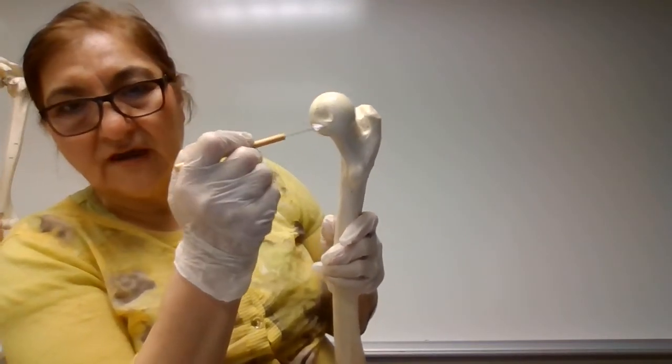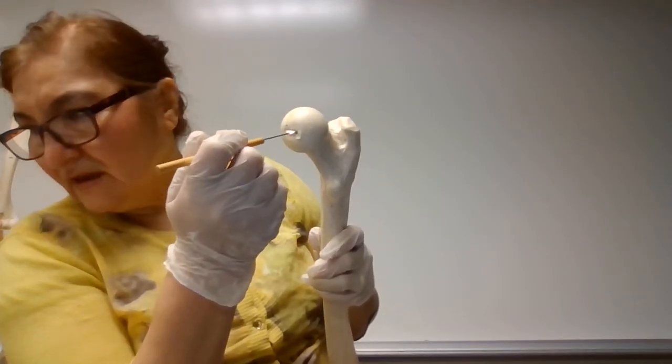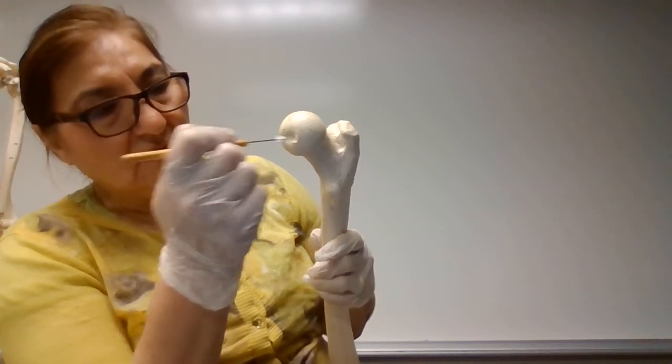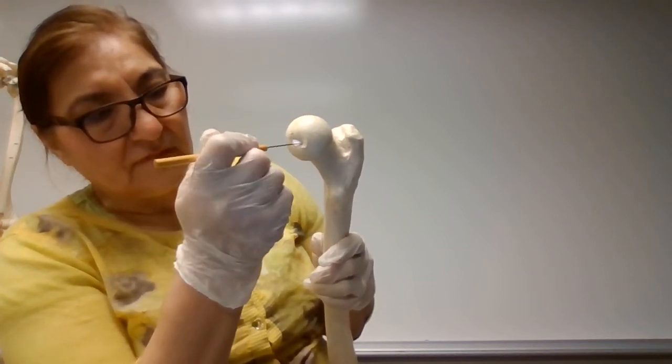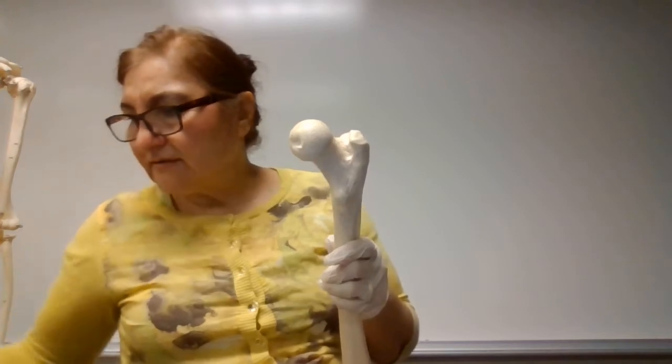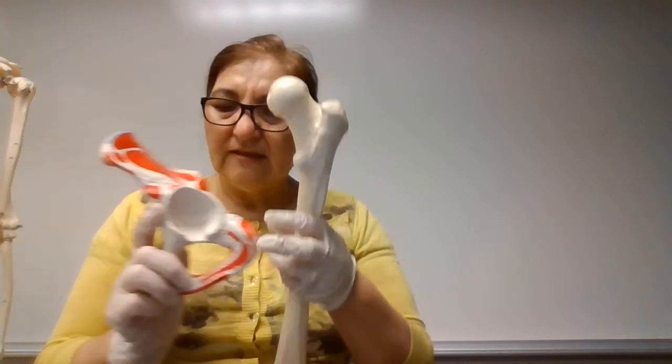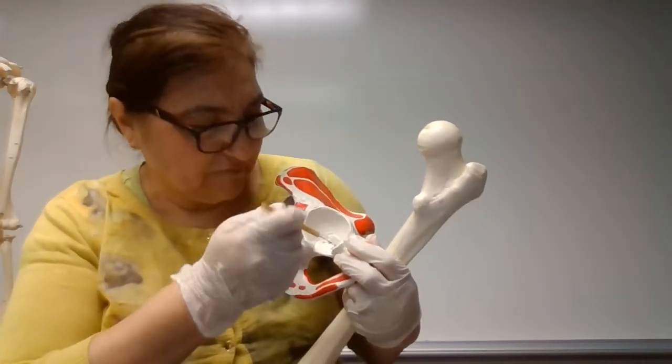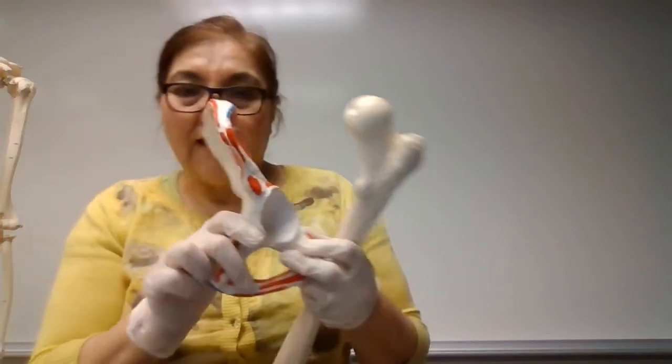That's the fovea. And the ligament goes like a screw from the fovea to the acetabulum. If you look inside, the acetabulum has a fovea, and that, like a screw, is holding.